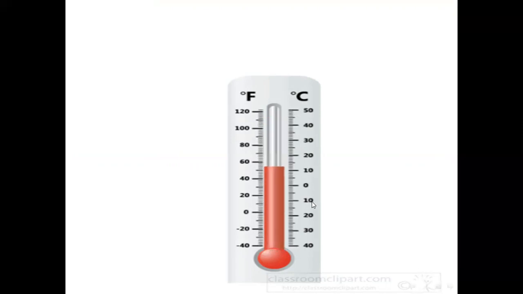On the Celsius scale, ice melts at 0 degrees centigrade. On the Fahrenheit scale, ice melts at 32 degrees Fahrenheit. Here you see, after 2 points up, at 32 degrees Fahrenheit ice starts melting, and at 0 degrees centigrade ice starts melting. In the same way, on the Celsius scale, water starts boiling at 100 degrees centigrade, and on the Fahrenheit scale, at 212 degrees Fahrenheit.